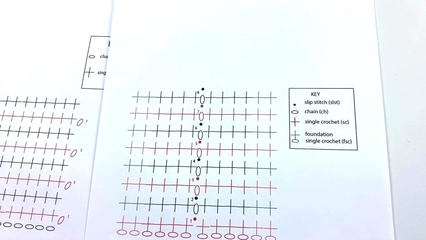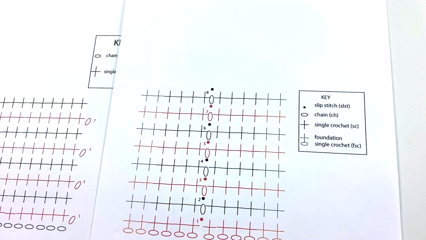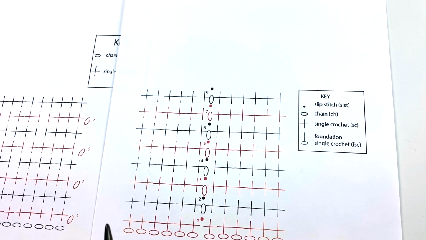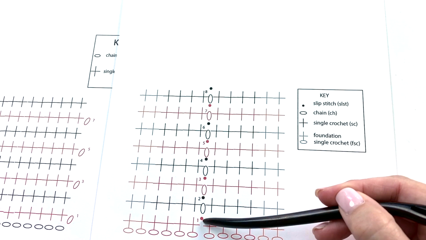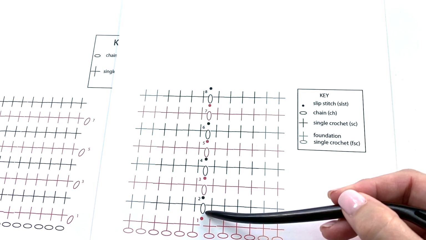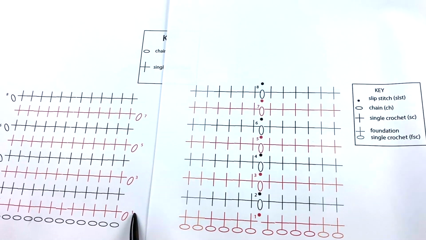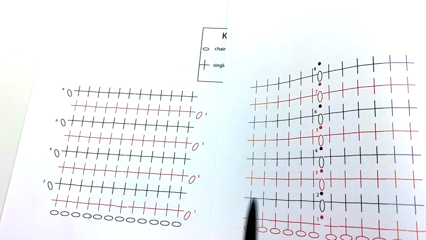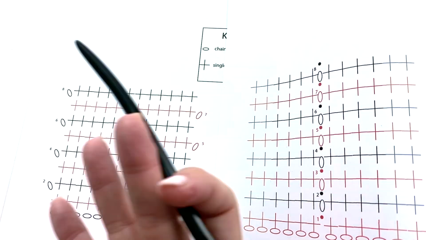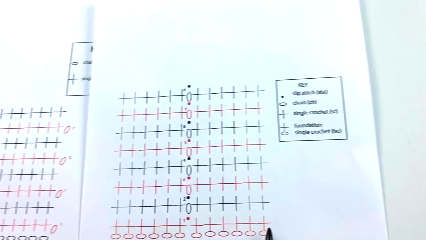Now, once you understand what you're looking at, you should be able to tell at a glance that this is worked in the round instead of rows just by where the round numbers are written. Notice they're written in the middle of the work instead of on opposite sides like on the other one. That one starts on opposite sides because when you work in rows, you finish a row, you turn your work, and you work back in the opposite direction.